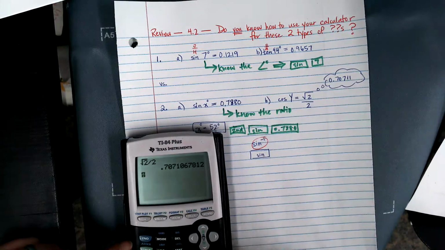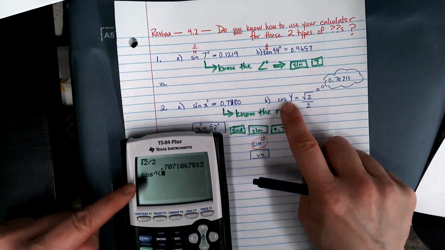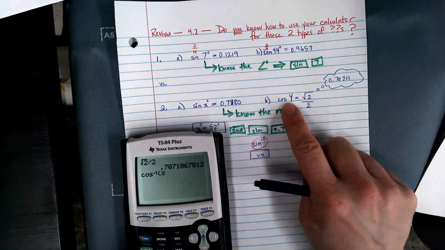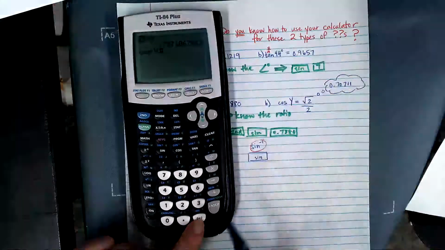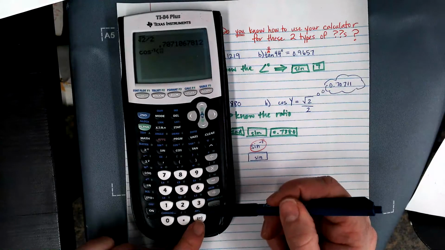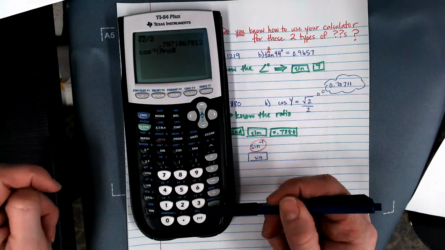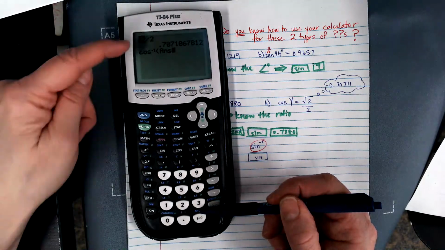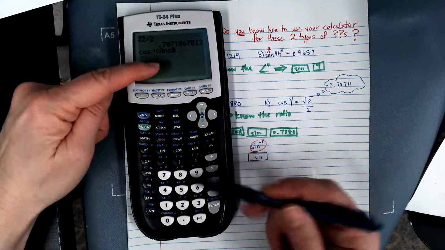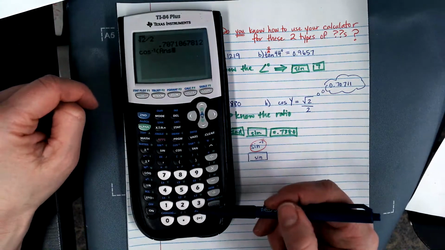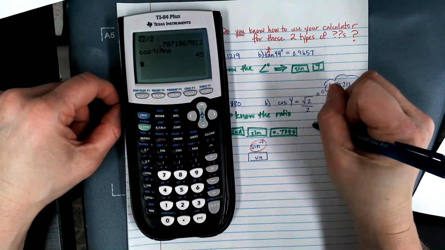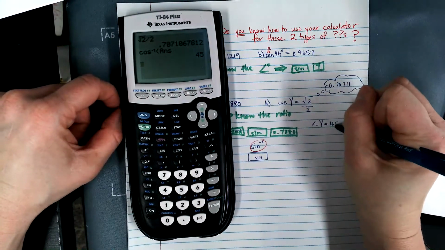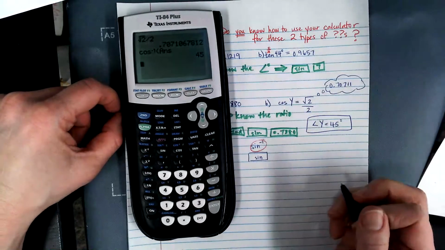And I can go second cosine of this answer, could punch it all in, or I can do second function of the negative button down here, because it will recall the answer that just came up on your screen. So that was second cosine, and then second function answer. So we know then that angle y equals 45 degrees. Don't forget that degree sign.